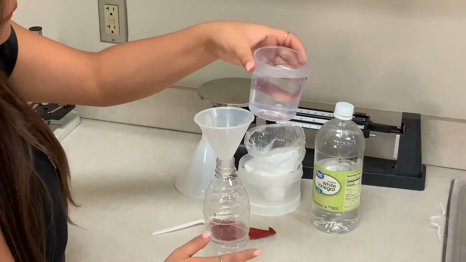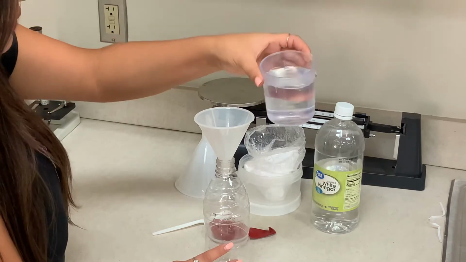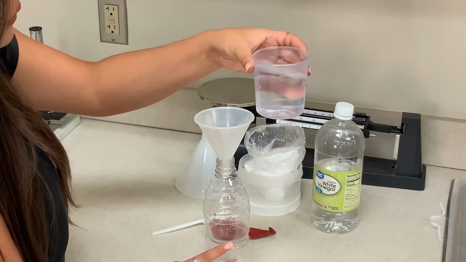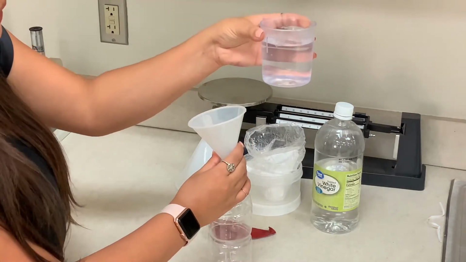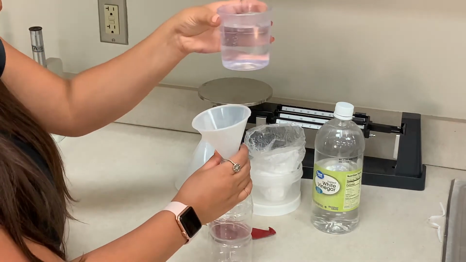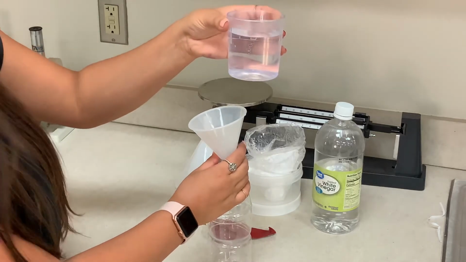It takes the shape of its container. It's wet, and it moves freely. What state of matter is this in? Correct, it is a liquid.